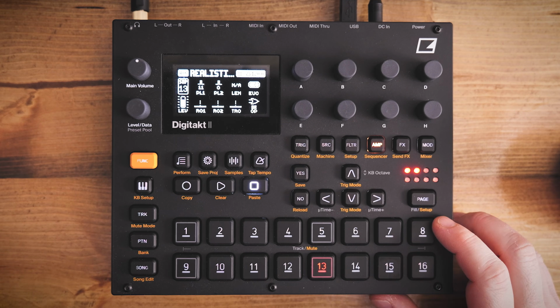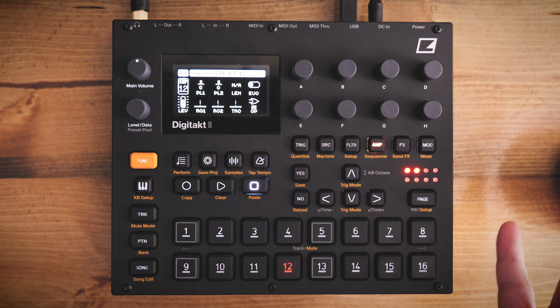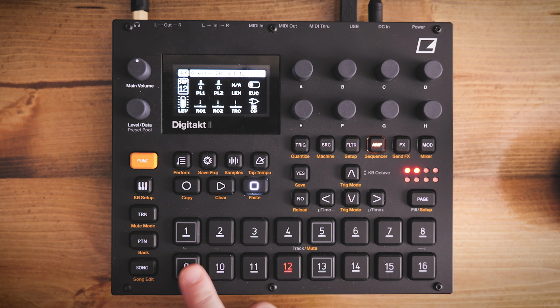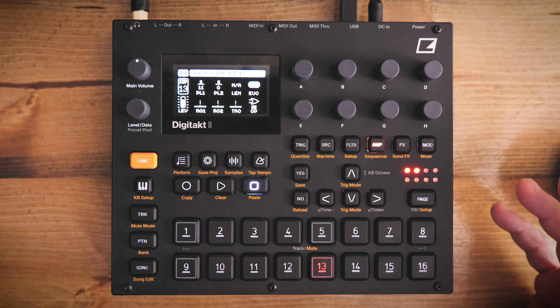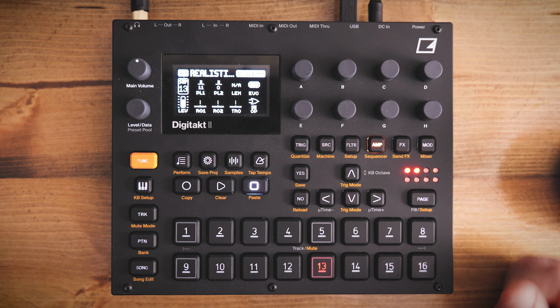Very cool stuff. So at this point, we've got 12 tracks, the 8 up here, 9, 10, 11. I skipped 12 and I did 13. So we've got 12 tracks all with Euclidean rhythms.